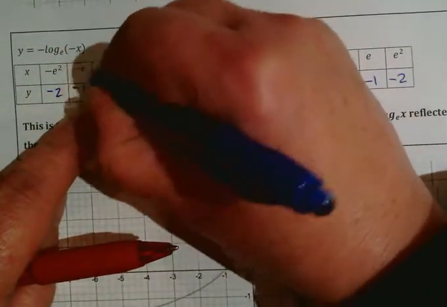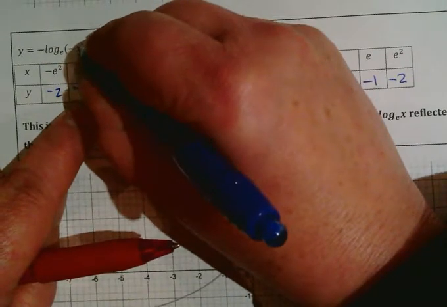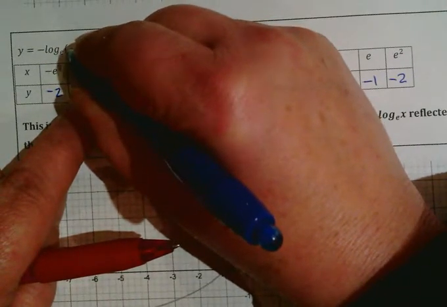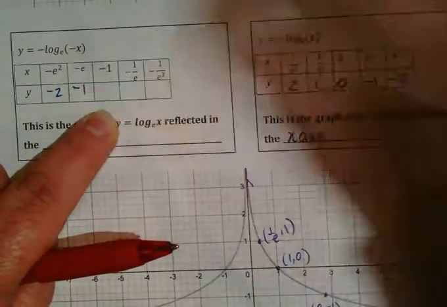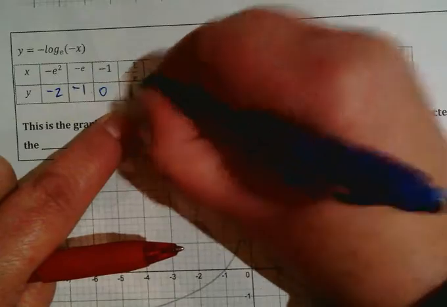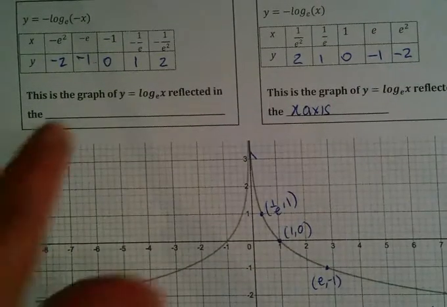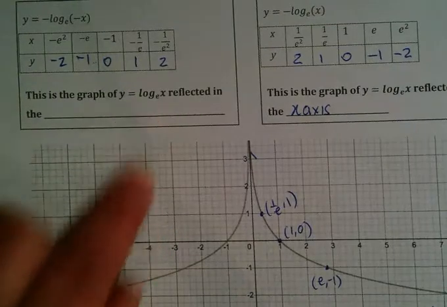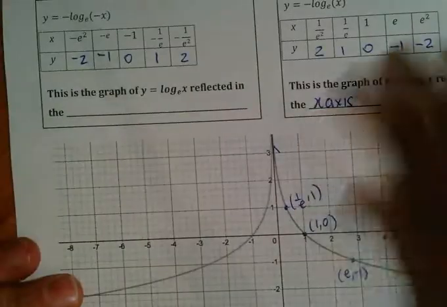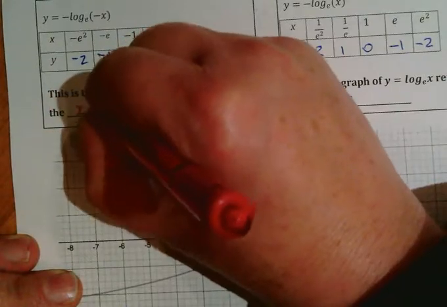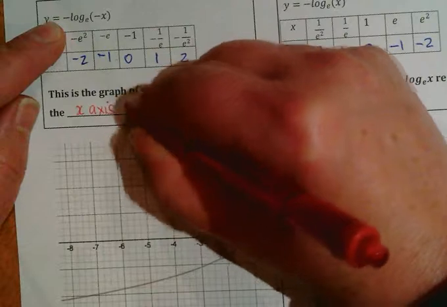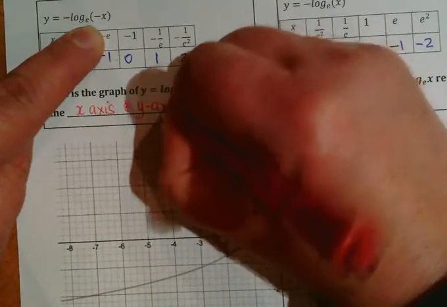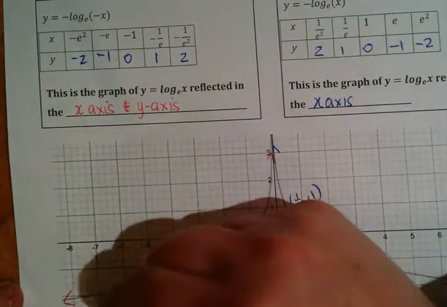Then we'd get negative e squared, negative e, which is positive e. Log to the base e of e is 1, but negative, so it's negative 1. This would be 0. Here we would have 1, and here we would have 2. So this is therefore the graph of log to the base e of x, reflected twice. It's been reflected in the x-axis, that gives us the negative out the front, and the y-axis. So there are two reflections there.